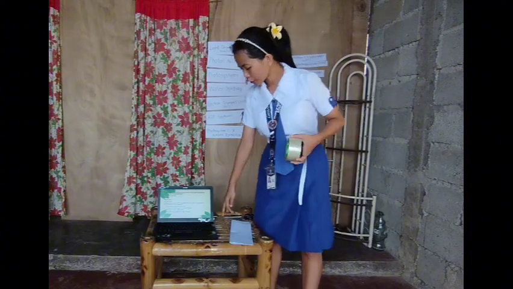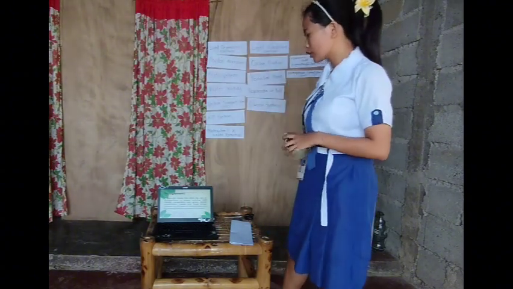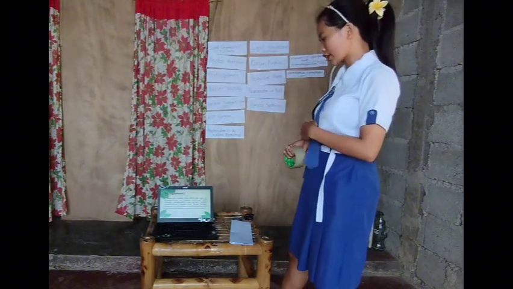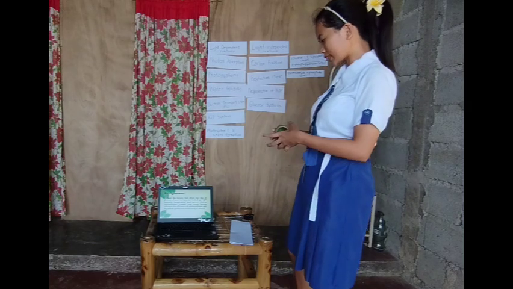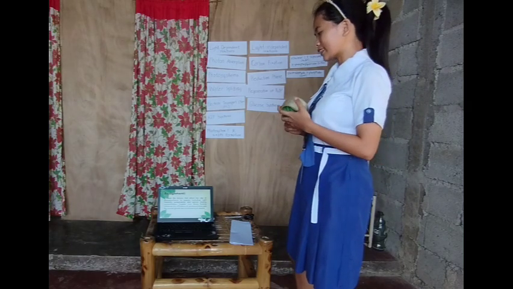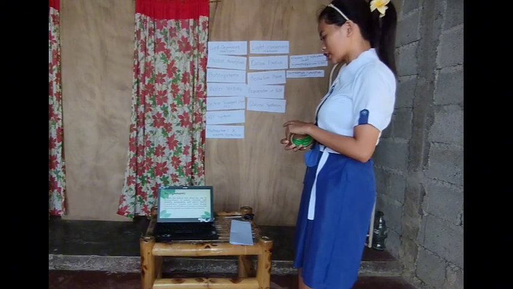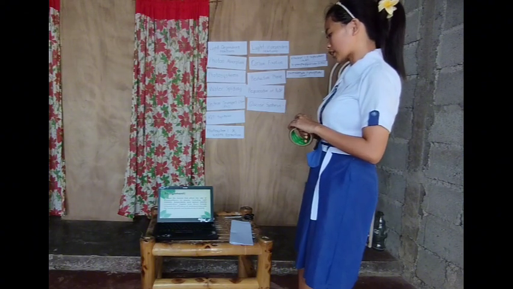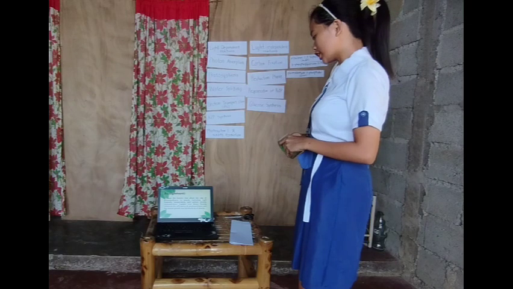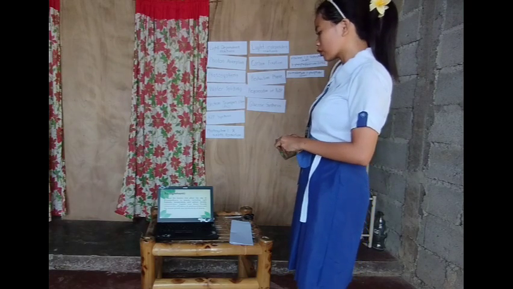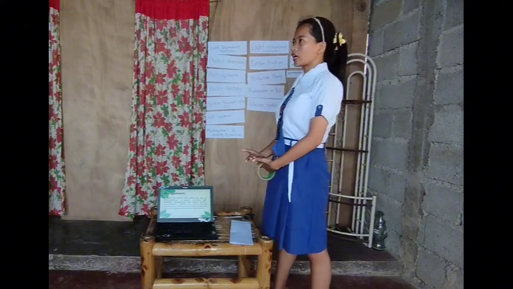Okay. Now for your assignment, you have to discuss the factors that affect the rate of photosynthesis in plants, including light intensity, temperature, and carbon dioxide concentration. Explain how these factors influence the efficiency of photosynthesis and the overall growth and productivity of plants. You can answer this on a 1/2 sheet of paper. That's all for today.